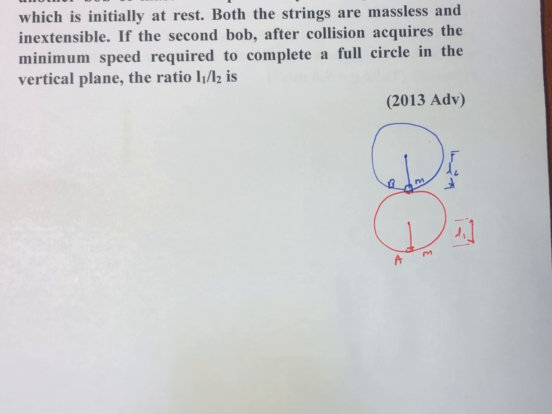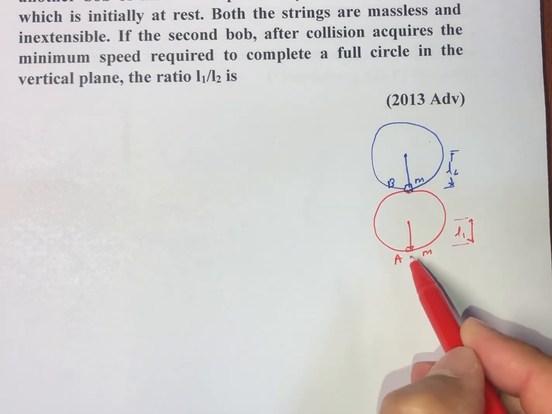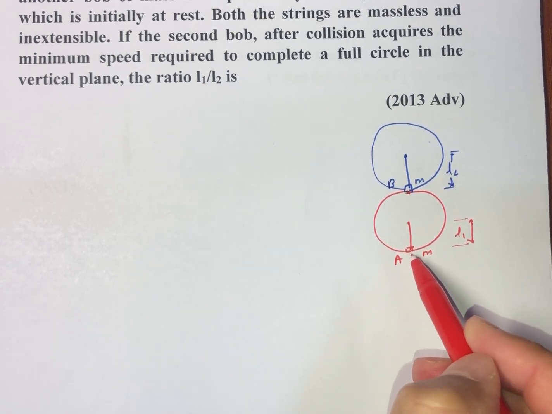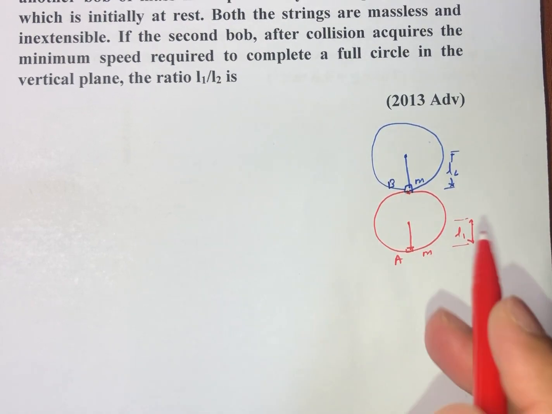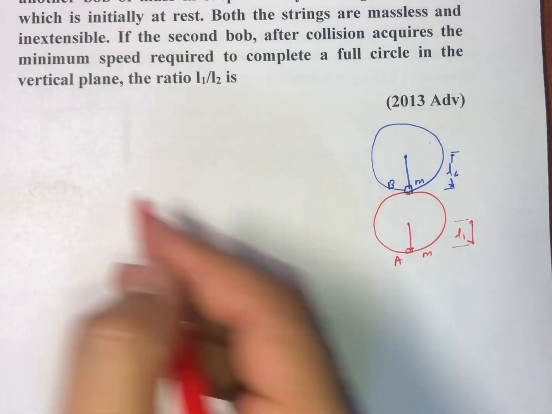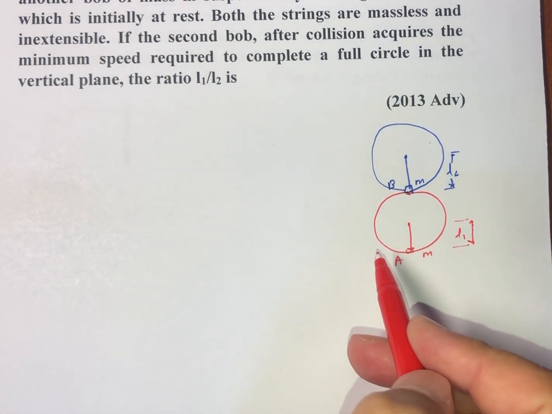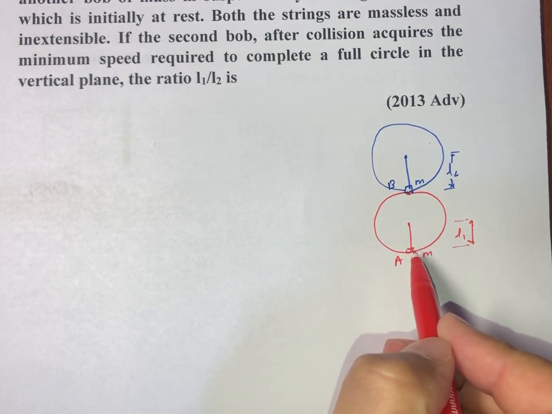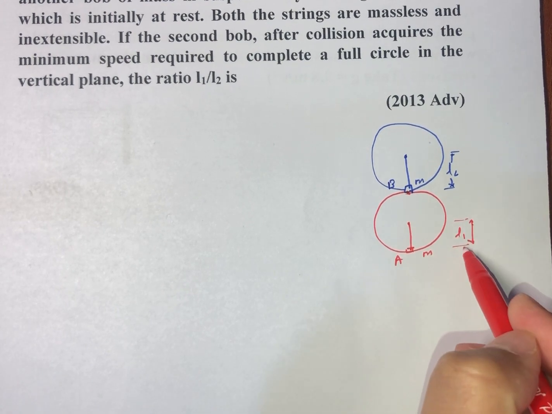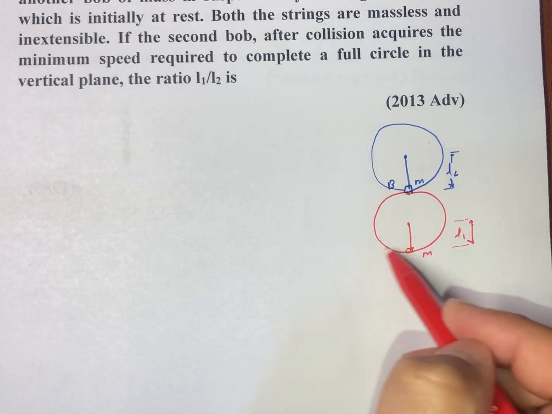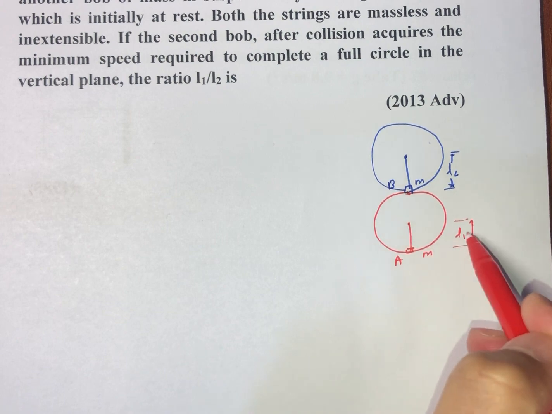So we already know that the minimum initial velocity required by bob A to complete a full circle, let us suppose that is u1, will be equal to the square root of 5g times the length of the string, in this case L1, or we can say the radius of the circle, which is L1.